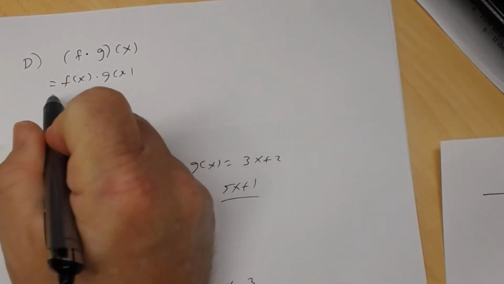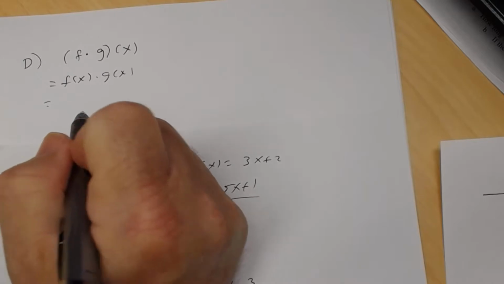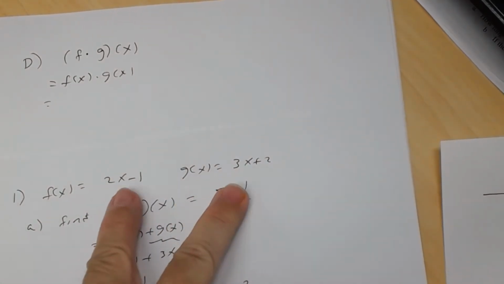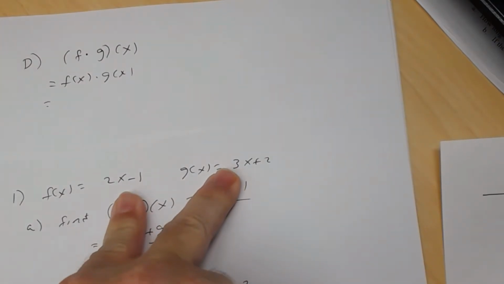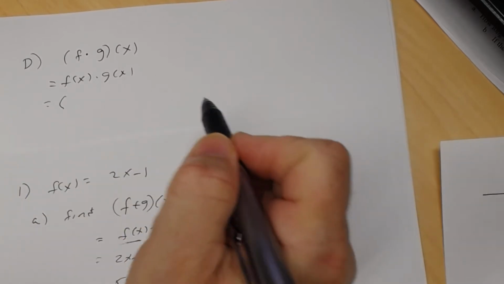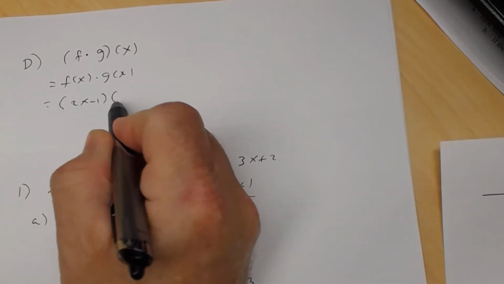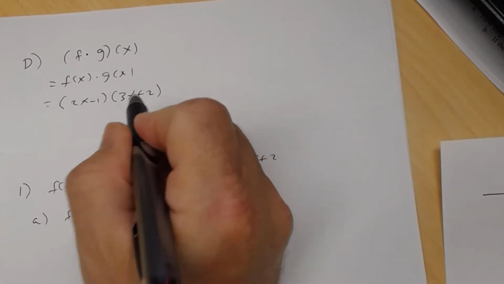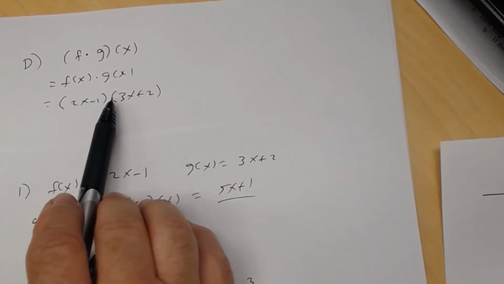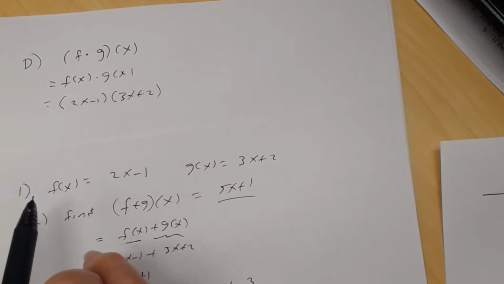So since I'm multiplying, notice how I'm going to do this. It's very important you do this. These are binomials, so you got to multiply these two binomials together. So I want to give you a full warning here. That's where you can use the FOIL method, because you're going to write it like this. You're going to say f of x is 2x minus 1 times all of g of x, which is 3x plus 2. All right, so notice how it's supposed to look. You got to put those functions in parentheses.